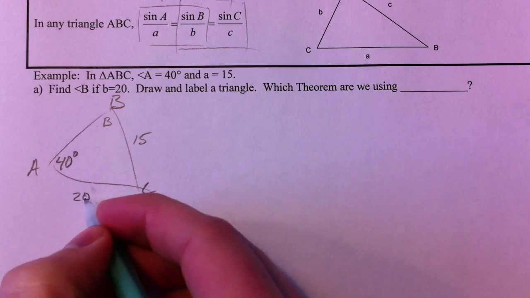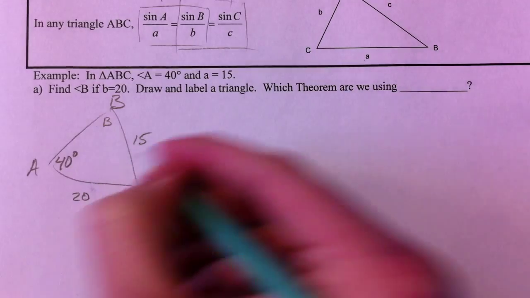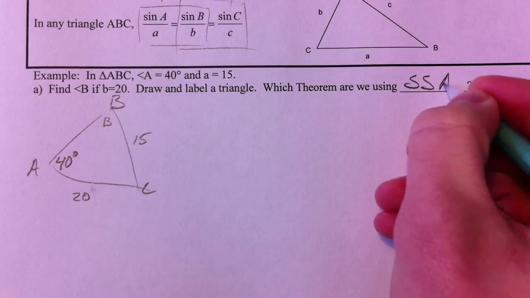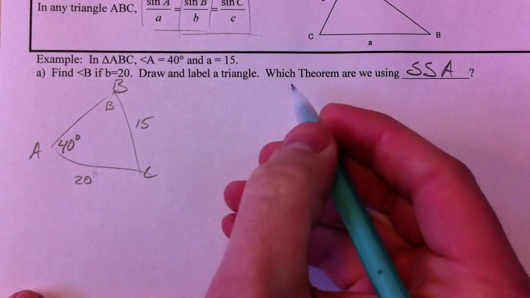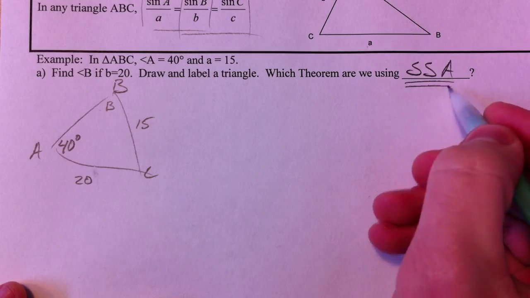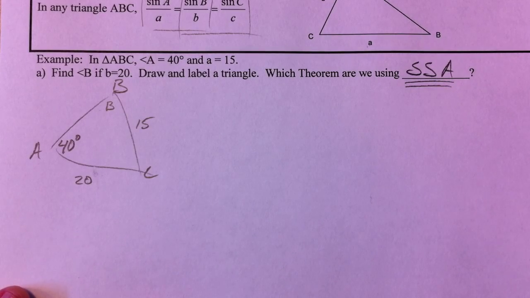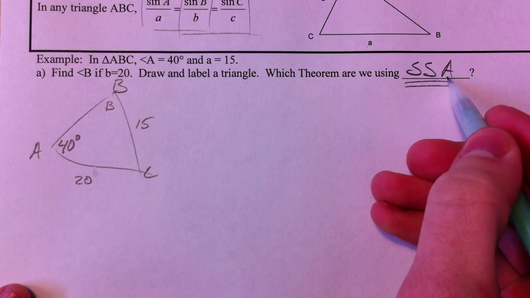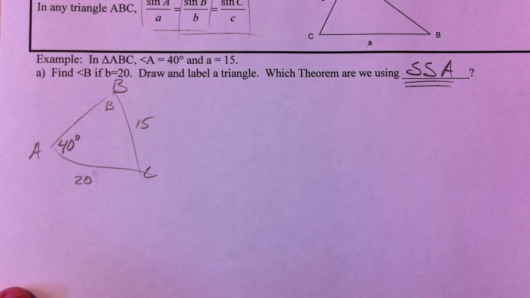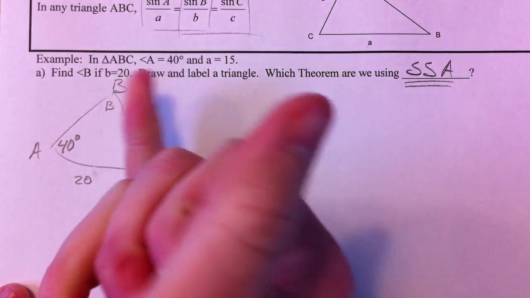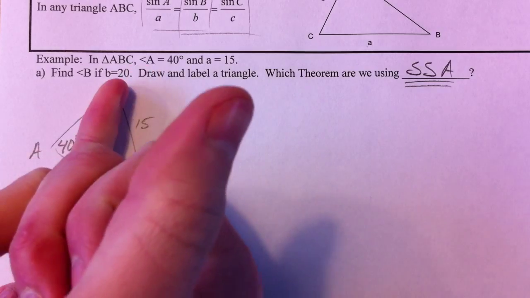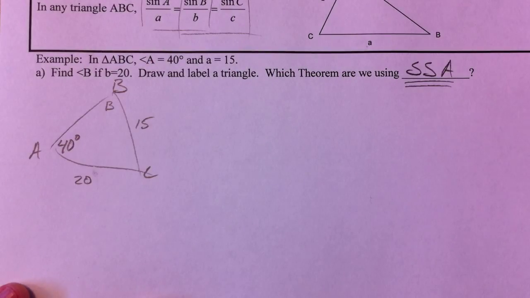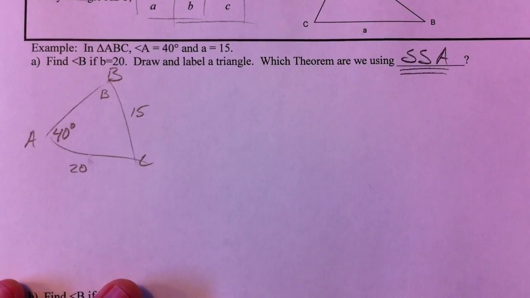We have an angle and a side, so we have side angle. Remember, this is the one that gave us trouble in geometry, where you weren't allowed to say that we had two congruent triangles if we had side angle. Same problem is going to show up here. You may have one triangle, but you may have two possible triangles depending on how this 15 is allowed to flip out. Is it inside? Is it outside? And that's all dependent on what goes on with your angle.